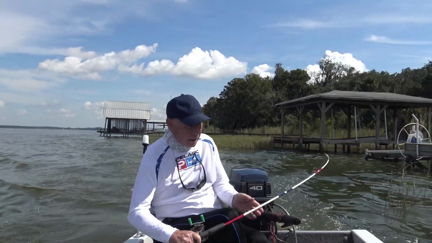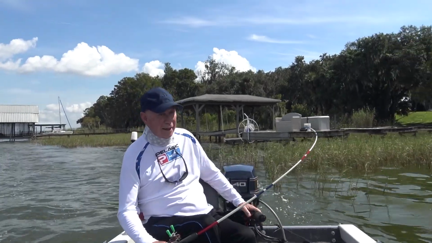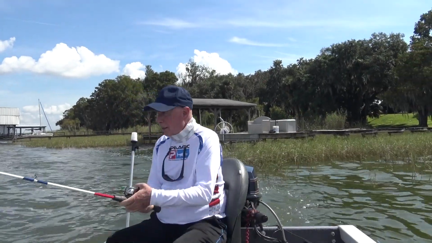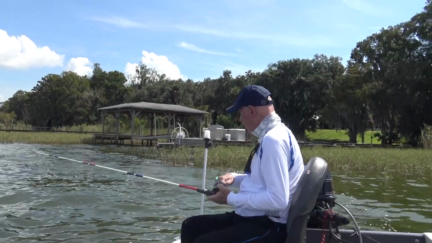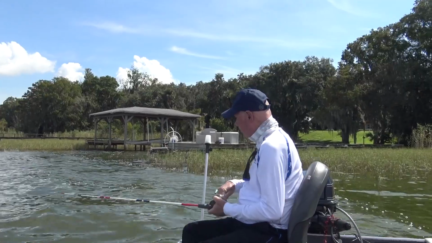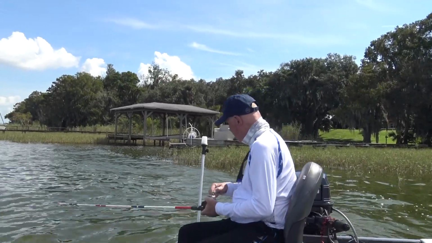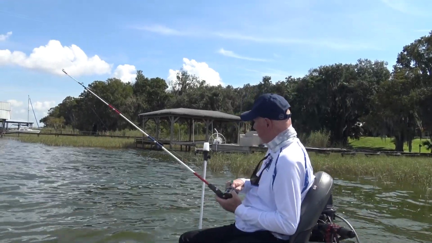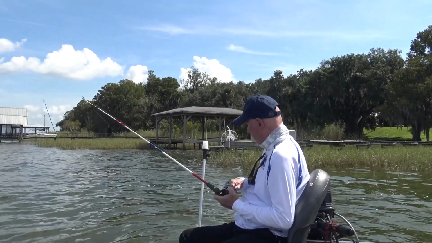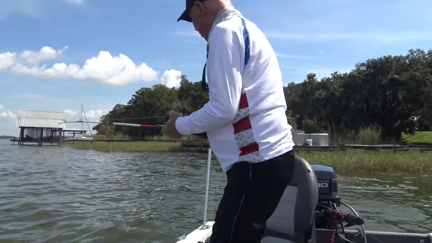Fish. Now, that's a good example of how it's supposed to work. And I was just about to stop the boat to tell you a little something about when you come across some docks, like you see right here behind me. Why that fish hasn't come up yet.